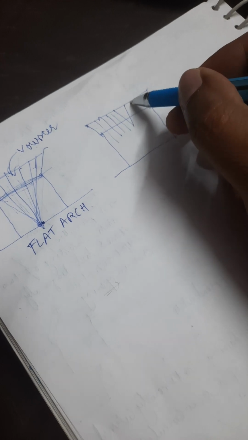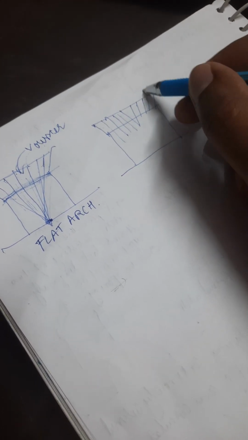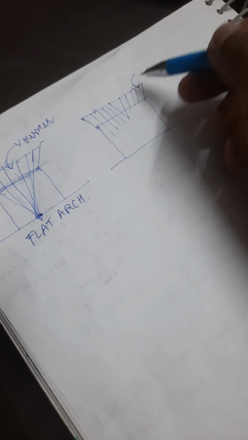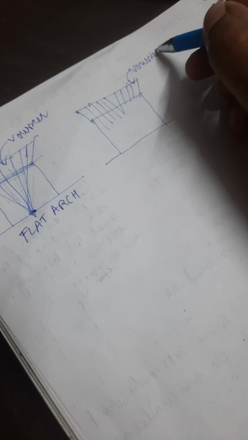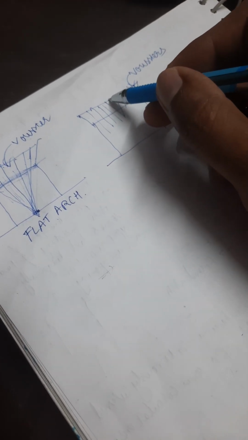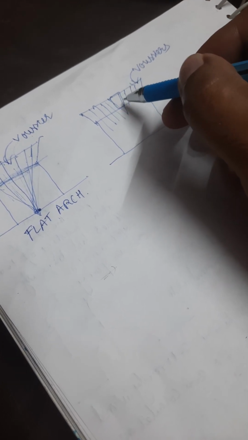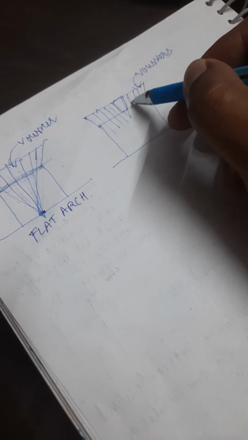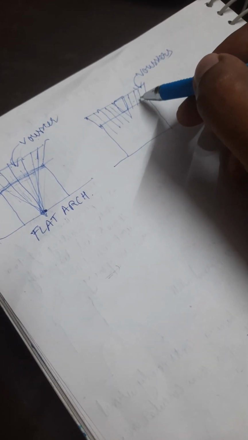In the second one, whatever the voussoirs are there, they are all parallel to each other. See, this is a base, the middle one is called keystone. On either side of the keystone, each voussoir is parallel to the next one.